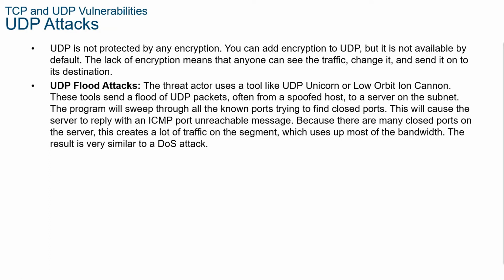How about UDP attacks? UDP is not protected by any encryption. You can add encryption to UDP, but it is not available by default. The lack of encryption means that anyone can see the traffic, change it, and send it on to its destination. Changing the data in the traffic will alter the 16-bit checksum, but the checksum is optional and is not always used.